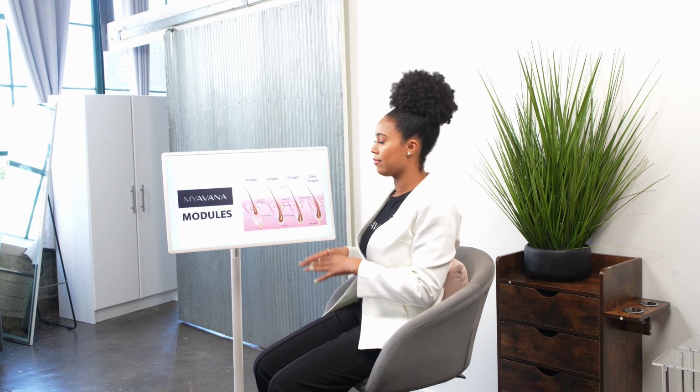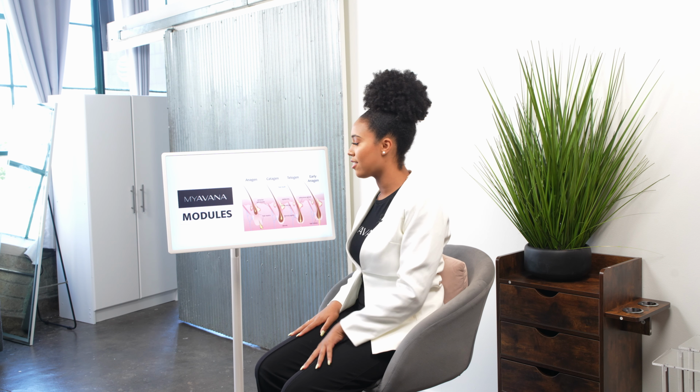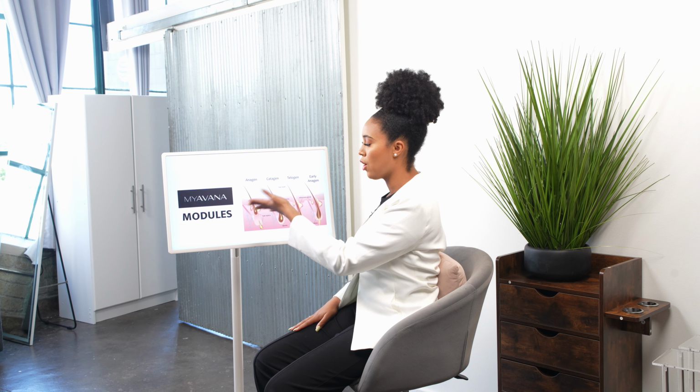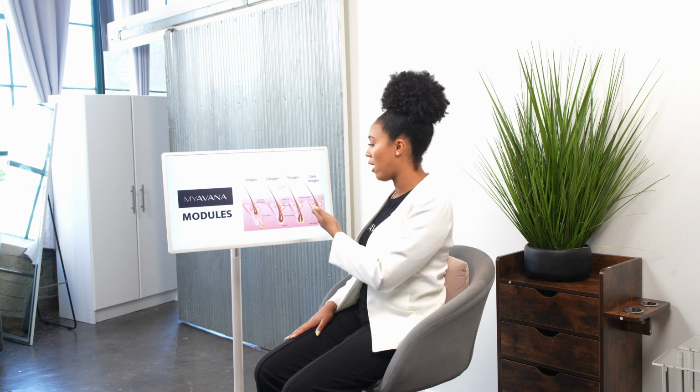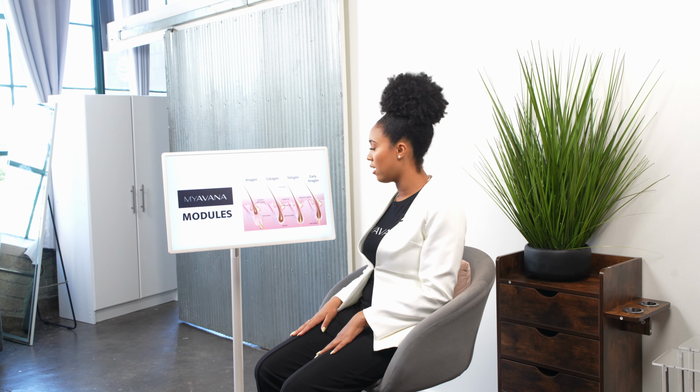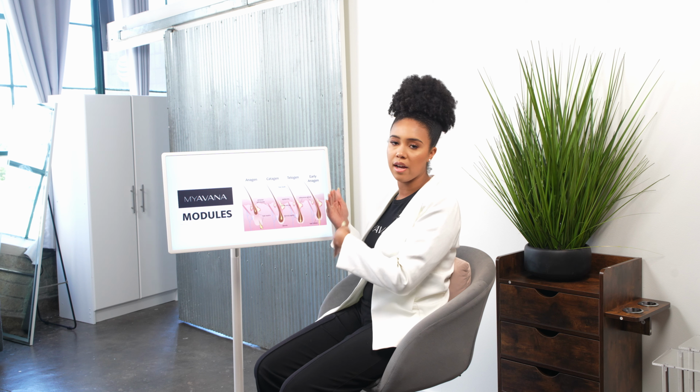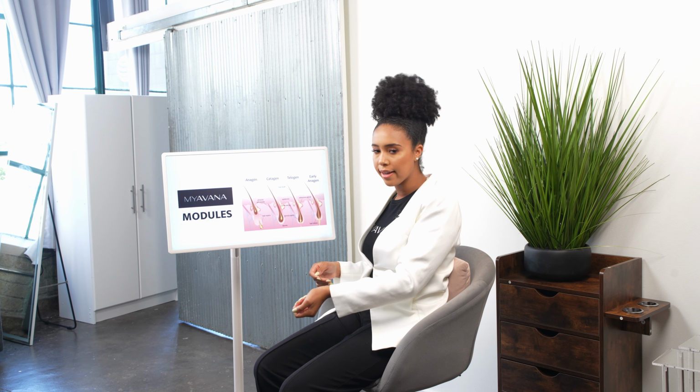Okay. Here's a visual of the phases. So we have the anagen phase here where the strand is lifted up and it's growing long. The catagen phase where it's pretty much dormant. And we have the telogen phase where it's making room for the new hair growth to begin. And then we have the early anagen, which is kind of like the continuation or transition back to anagen.